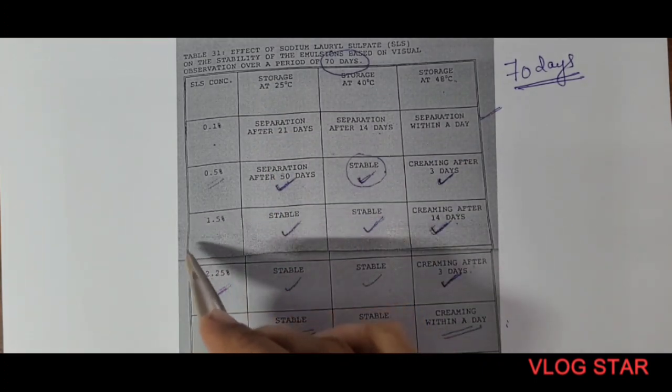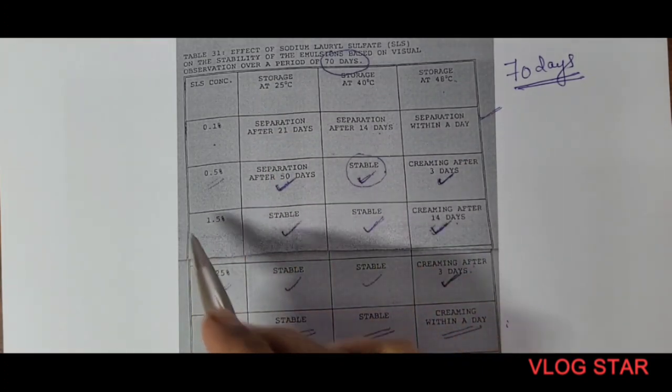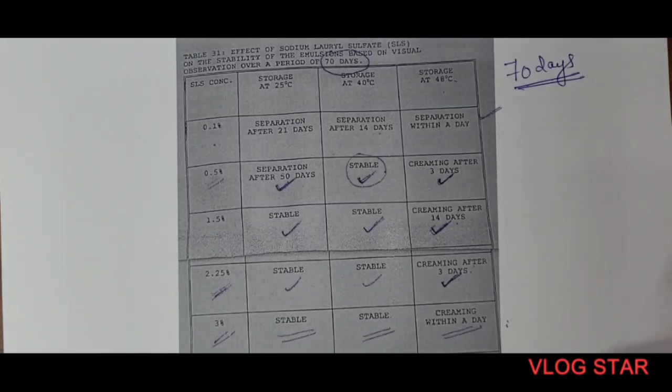And there can be an optimum level of emulsifier that can make the emulsion stable over a wide range of storage temperature. You understand? I think this is clear. So what is the observation? Increasing the emulsifier level in this particular emulsion, in this particular case, improves the low temperature stability but decreases the high temperature stability, right?